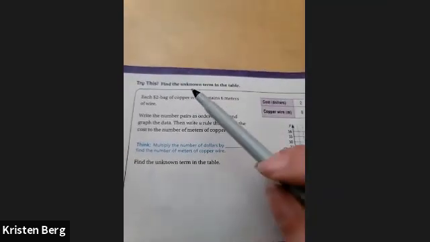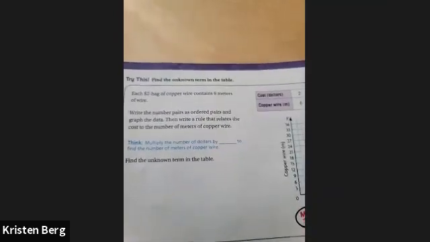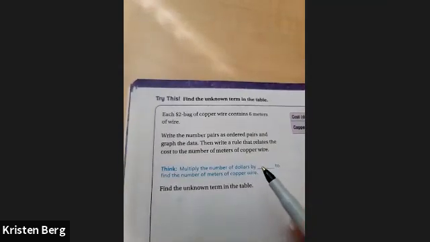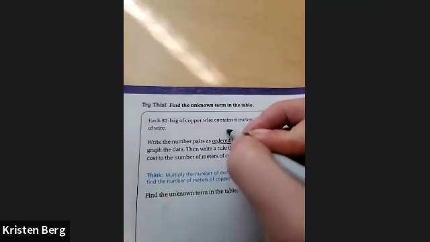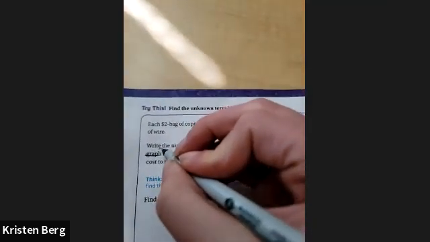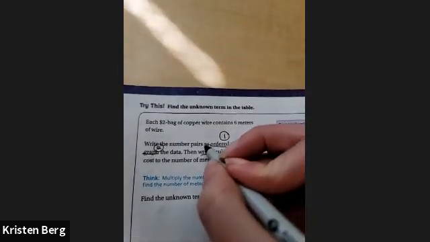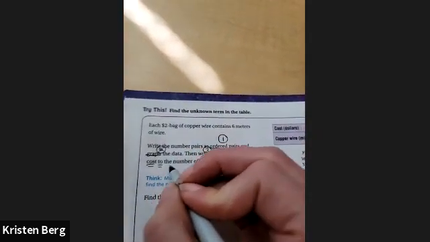So first it says, try this, find the unknown term in the table. Each $2 bag of copper wire contains 6 meters of wire. Write the number pairs as ordered pairs. So you're going to write the ordered pairs. That's the first thing. Then graph, oh, you've got a graph, that's second. Then write a rule, that's third. But the rule has to relate the cost to the number of meters. So you have to do it in that order.